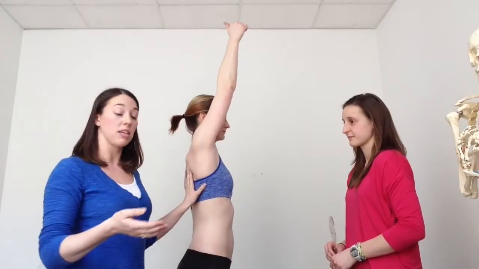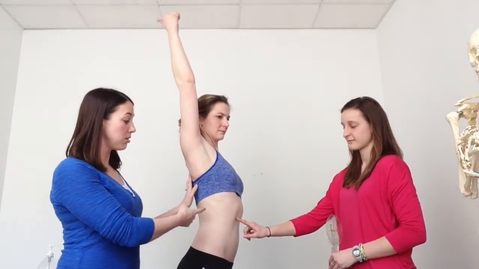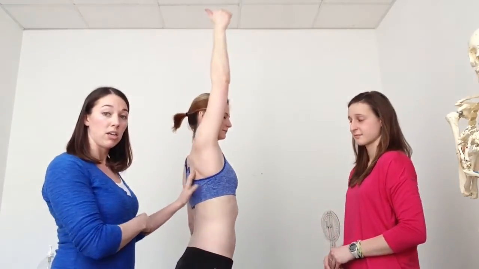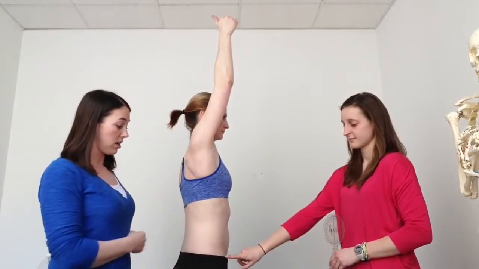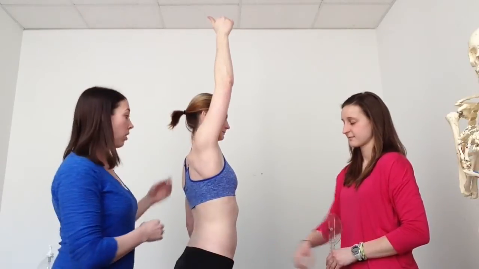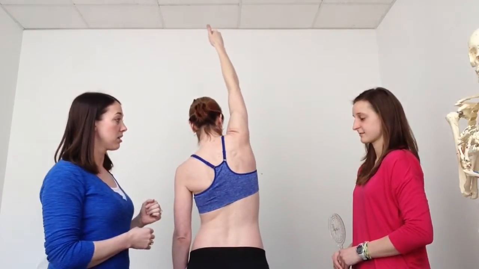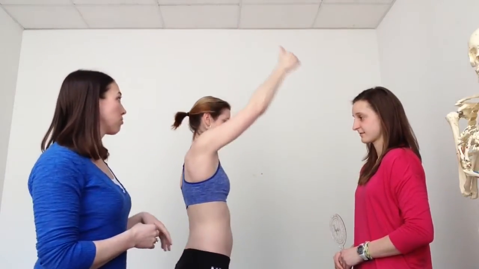Compensations that you might see would be ribs protruding anteriorly, an excessive amount of lumbar lordosis, an increased anterior pelvic tilt, or shoulder hiking. Good. Go ahead and bring that arm down.